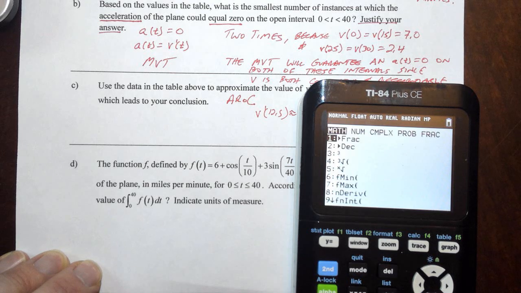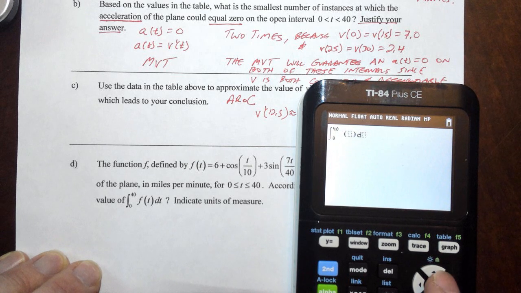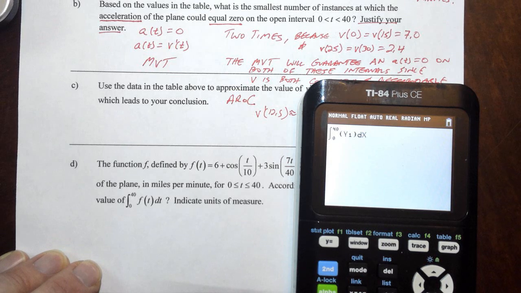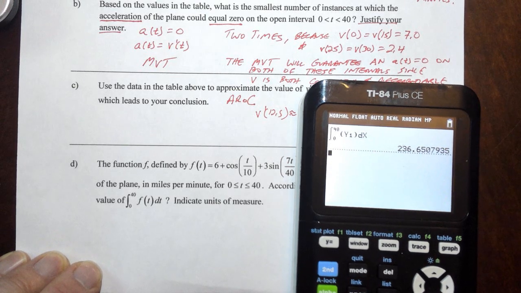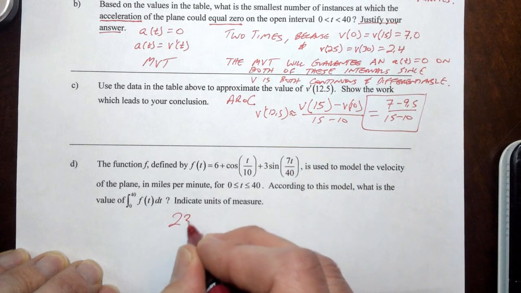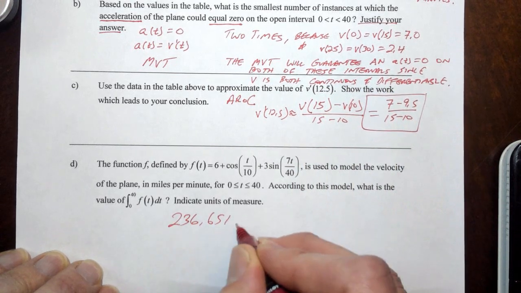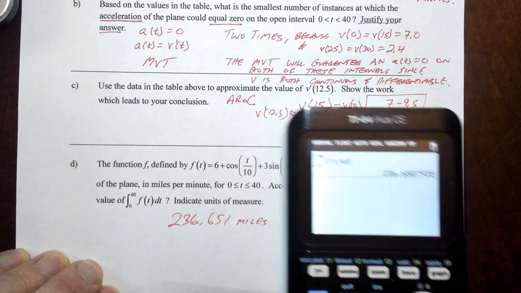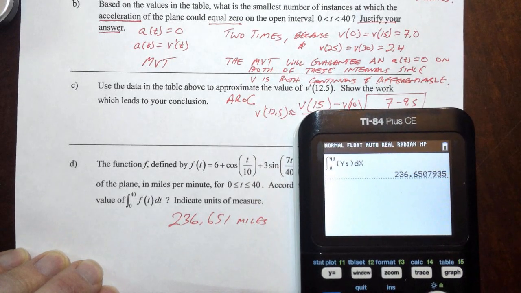And so we have math 9. Math 9 brings up our definite integral. So we put in the 0 and the 40 and our function, and it comes out to be 236.651 miles. So that is how you get part D.